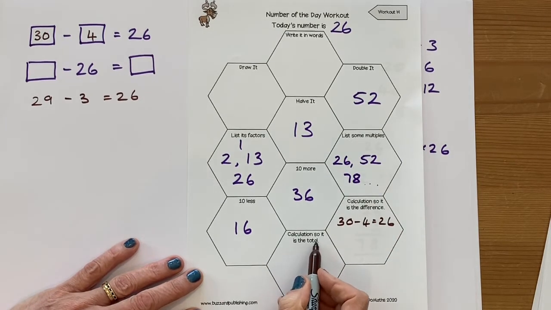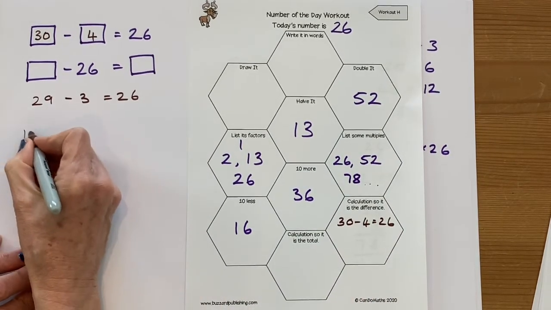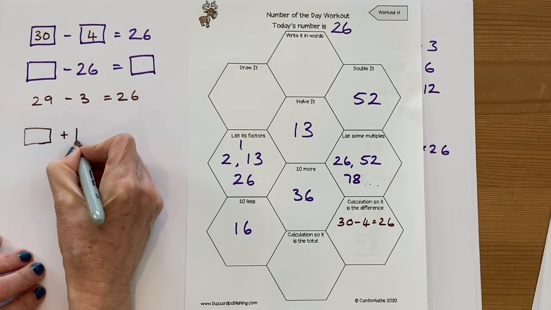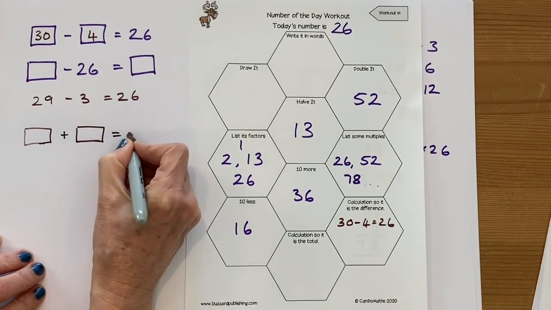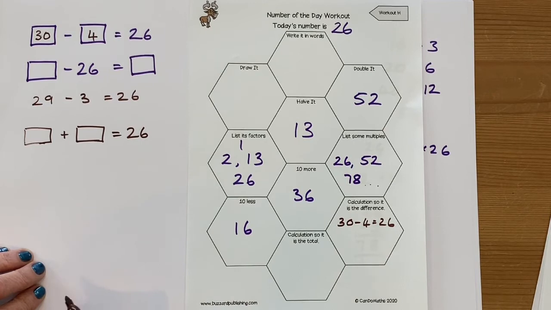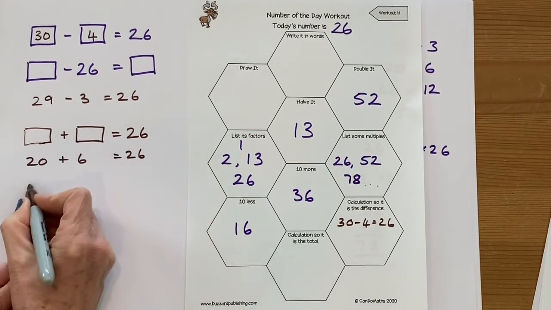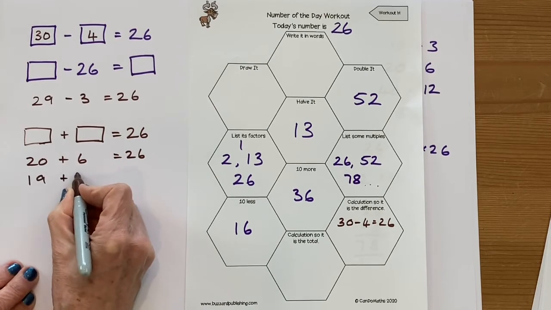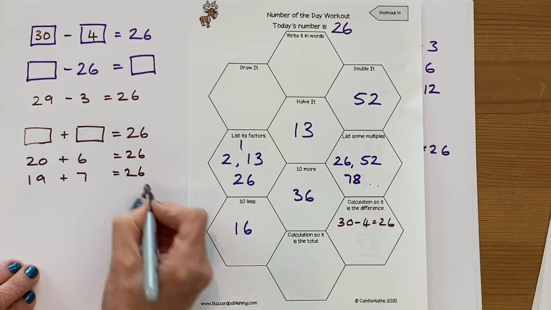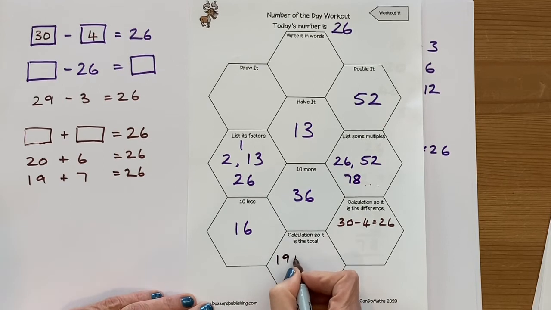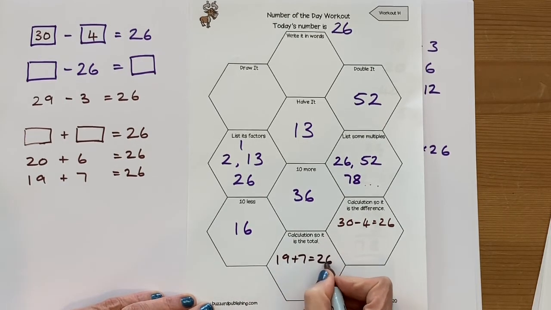And then this one is a calculation, so it's the total. So in other words, a number, add another number, equals 26. So a nice straightforward one would be 20 add 6, wouldn't it? But what if it was 19? Ooh, I've got to add 7, I think, and so on. So again, in this section here, you might write quite a few.